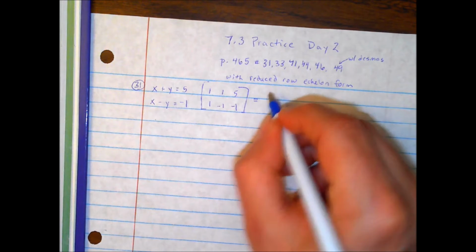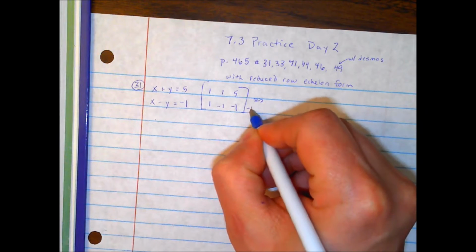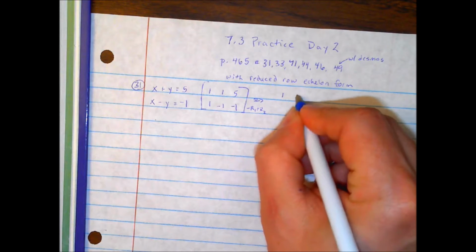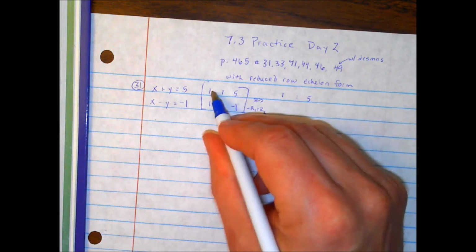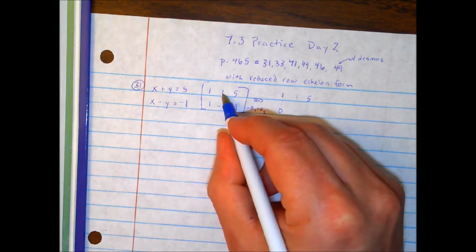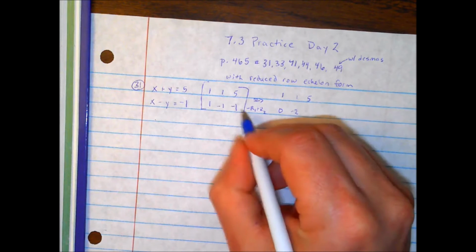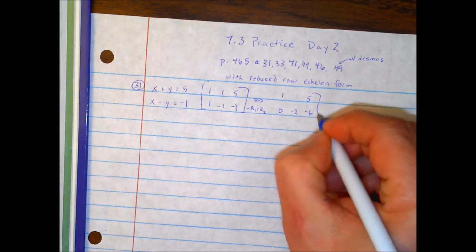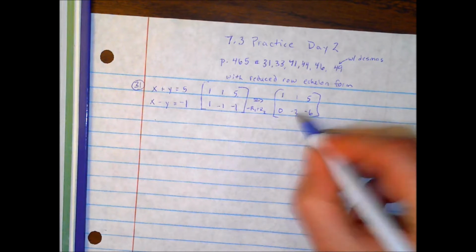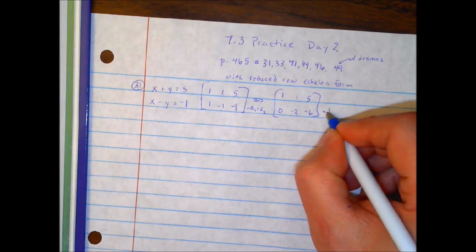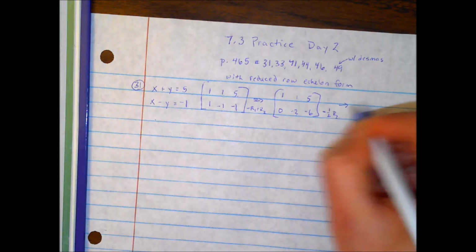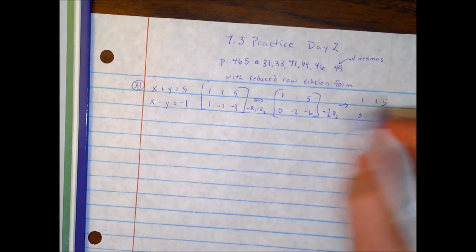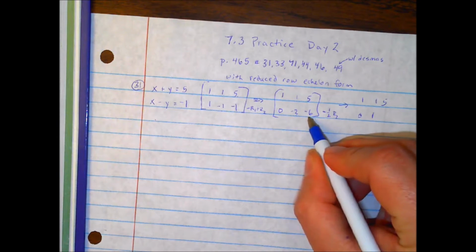So I'm going to do negative R1 plus R2 to get a 0 right there. So negative 1 plus 1 is 0. Negative 1 plus negative 1 is negative 2. Negative 5 plus negative 1 is negative 6. Next, I want to have a 1 right here, so I'm going to multiply this by negative 1/2. So negative 1/2 of 0 is negative 1/2. Negative 1/2 times 2 would be 1. Negative 1/2 of this would be 3.